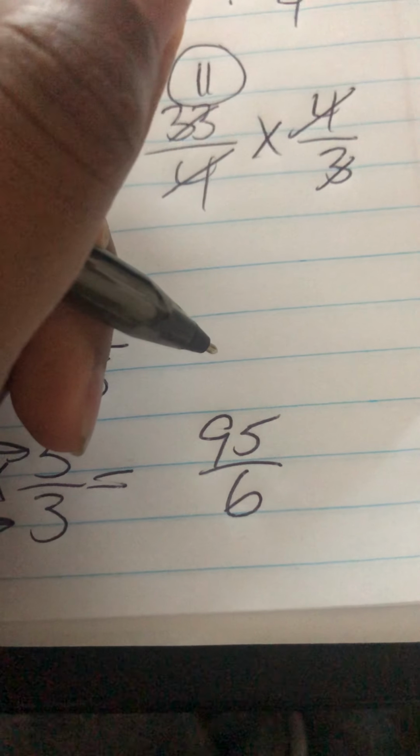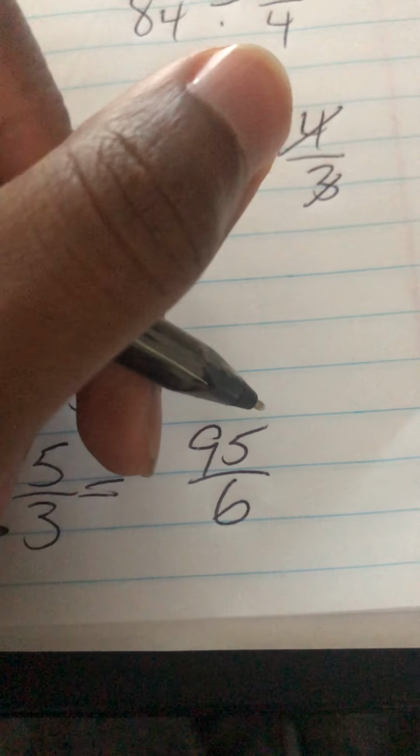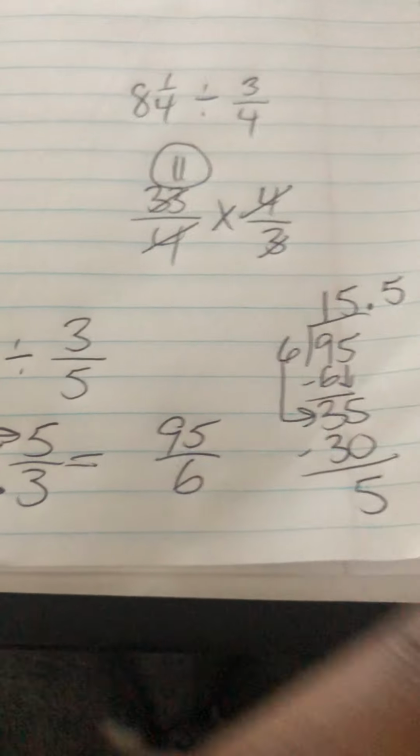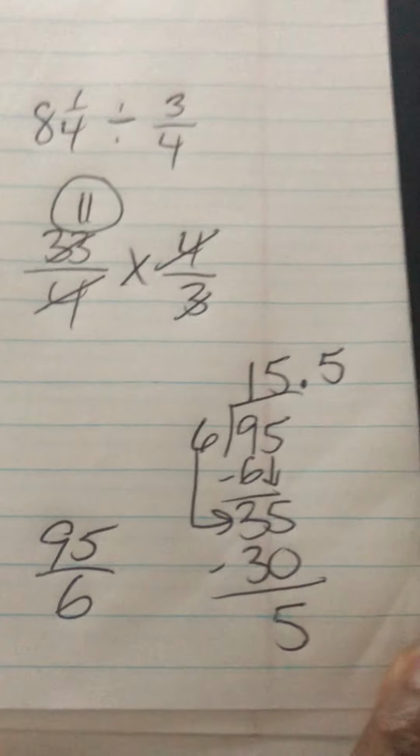What's going to be left? So we have 6 fits into 95, right? If we just want to do the regular math on that, we could do long division kind of style. So 6 fits into 9, 1 time, 6, 35. Bring that down. We know that 6 fits into 35, 5 times. 6 times 5 is 30. And then we're left with 5, or 5/10. That's what's remaining.